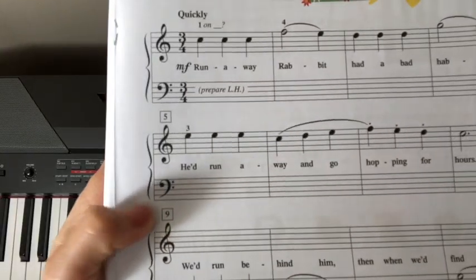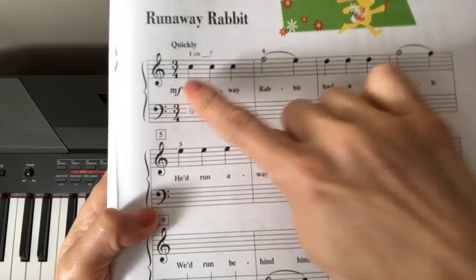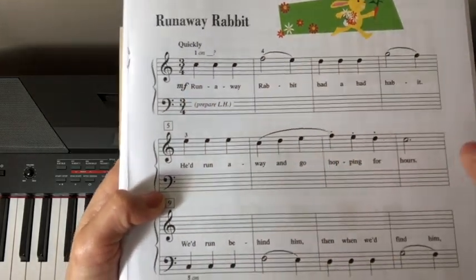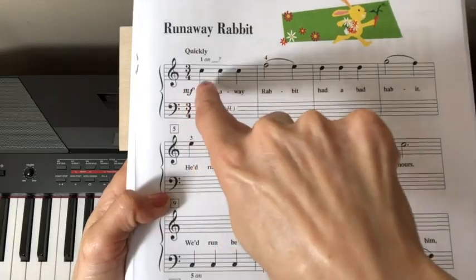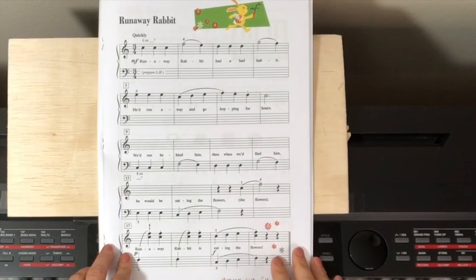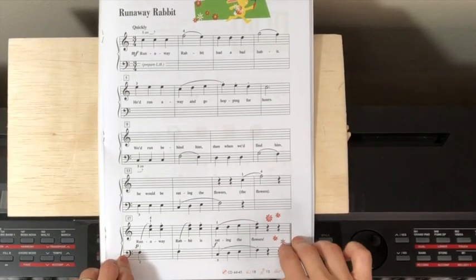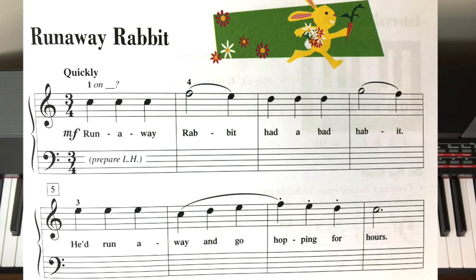This one is a 3/4 beat. Okay, so 3 beats each measure. A quarter note gets 1 count. Practice before you play with me. Okay, let's try this song.